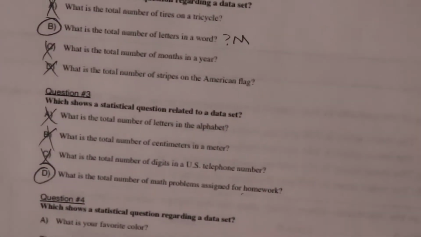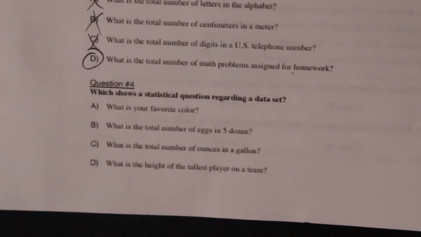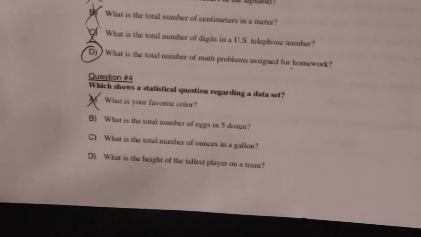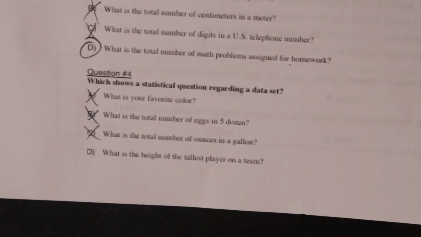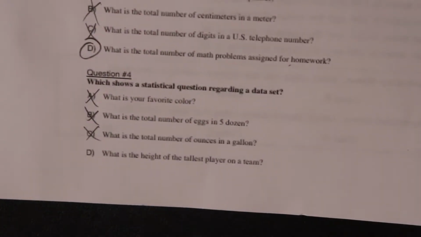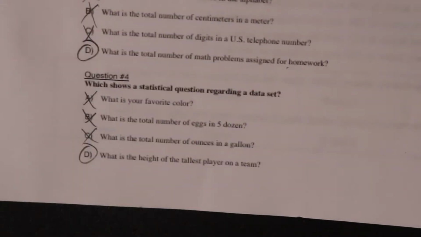And then the last one. What is your favorite color? Come on now. No, that's not going to be it. What is the total number of eggs in 5 dozens? Well, you know it's 5 times 12. It's going to be 60, so nope. What is the total number of ounces in a gallon? We know that's not going to be it. And then what is the height of the tallest player on the team? We didn't know. It could be different. So that's going to be our statistical question.